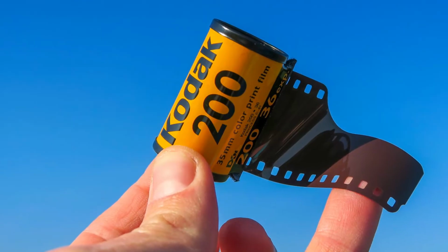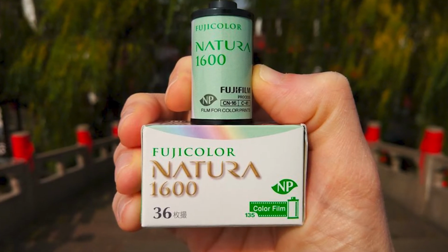ISO number. The last principle of the exposure triangle is ISO. What you need to know is that in the days before digital cameras, ISO is the number of your film stock. For example, back then you might buy Kodak 200 or Fujifilm 1600. The higher the number, the more sensitive the film was to light, meaning it needed less light to make the same exposure. Unfortunately, it also meant that your image had more grain in it.